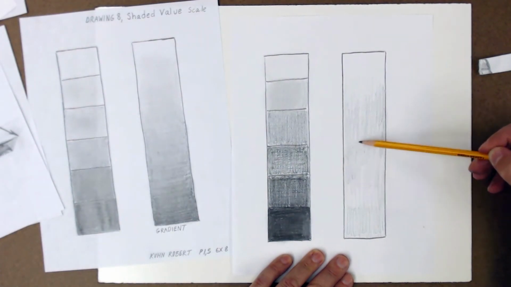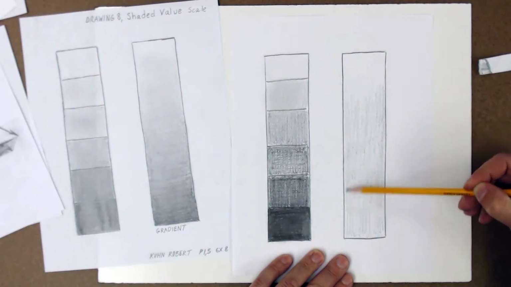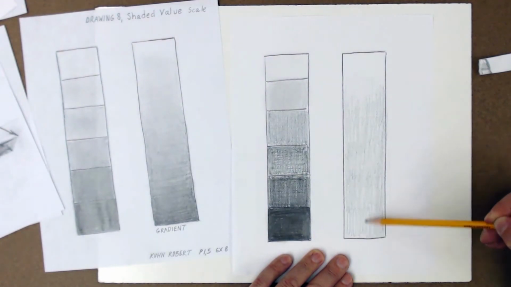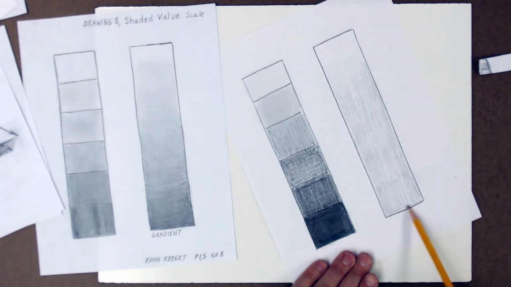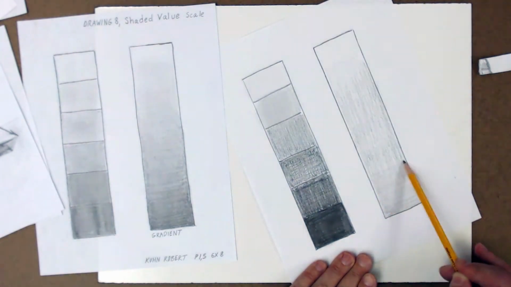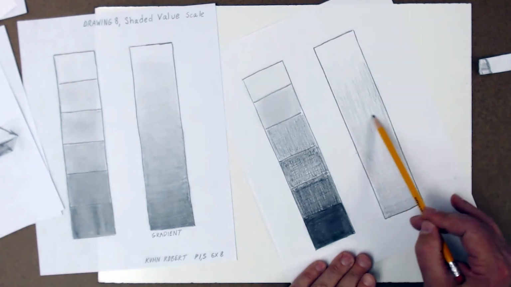Never going too dark anywhere, not yet. Maybe starting from the bottom here, work my way up a little bit. Keep it in the lines right now.